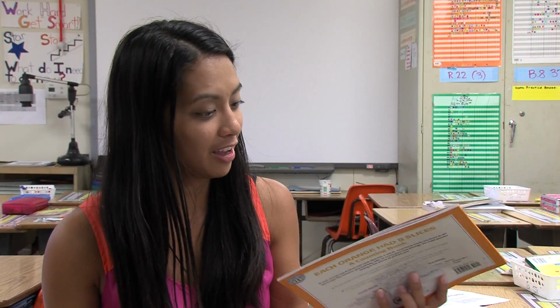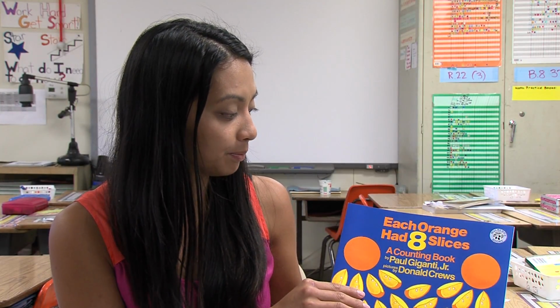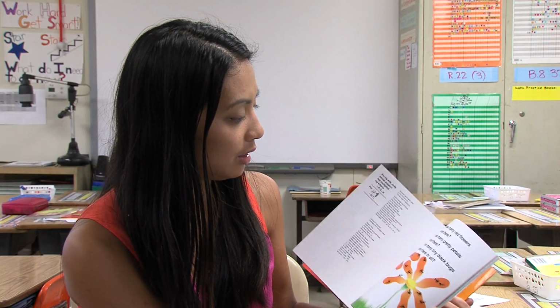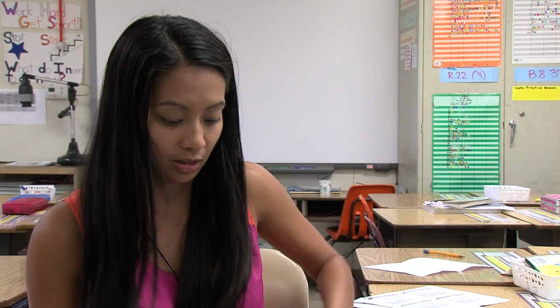But more importantly, how is math connected to everyday life and real world application? Because you want to take something abstract and make it concrete and usable in everyday lives, especially in 3rd grade. So that was a long introduction, sorry. The book I'm using is called Each Orange Had 8 Slices, and this is a counting book. And yeah, so I'll go into that with the next question.